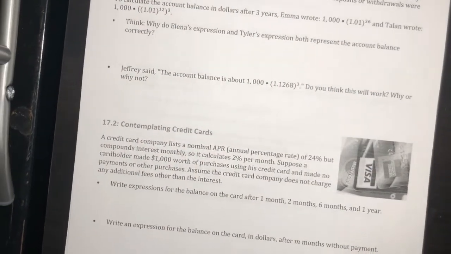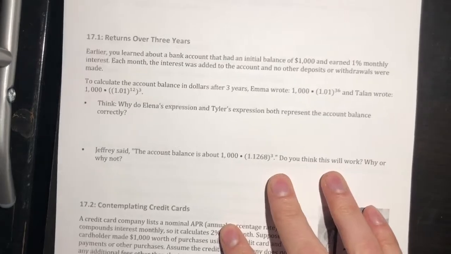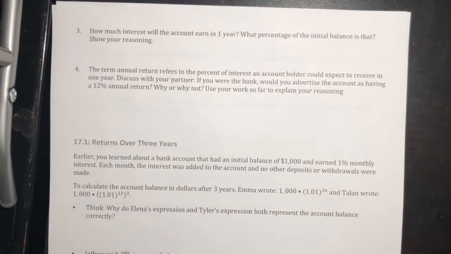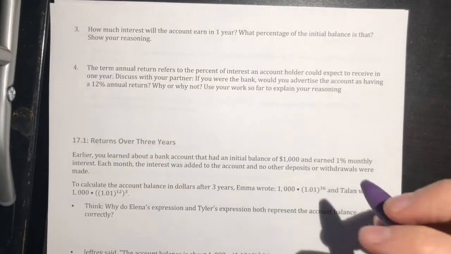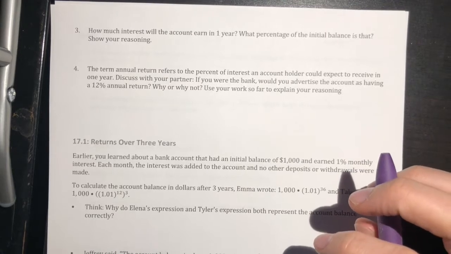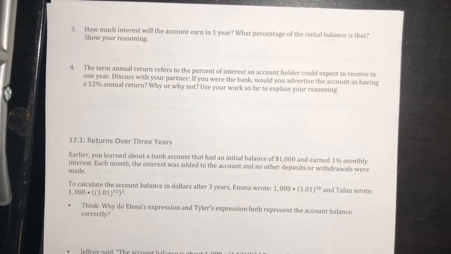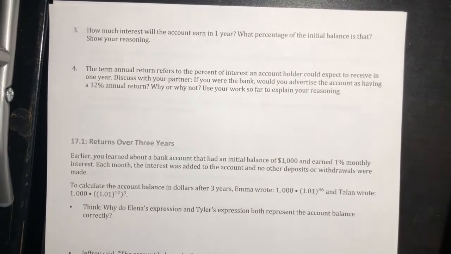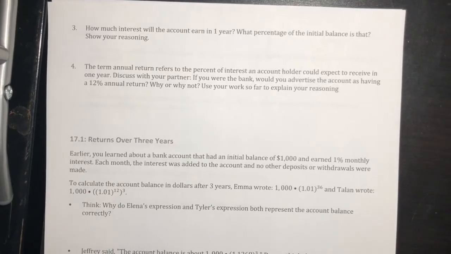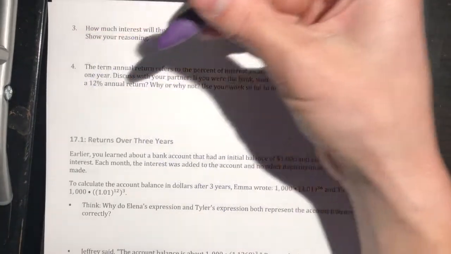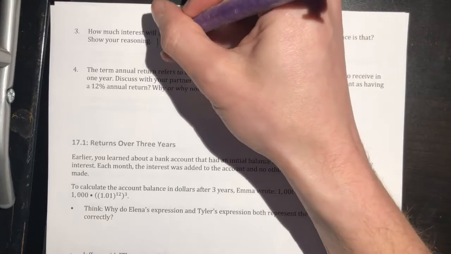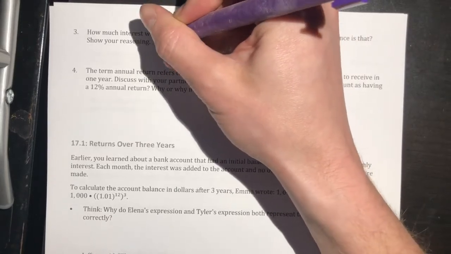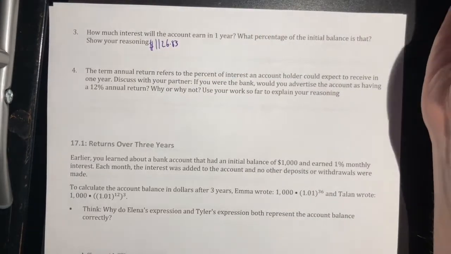Next page. We're still on the same problem. How much interest will the account earn in 1 year? So how much interest will it get? Let's see. Back at 12 months, it had 1,126.83. That's how much it had.